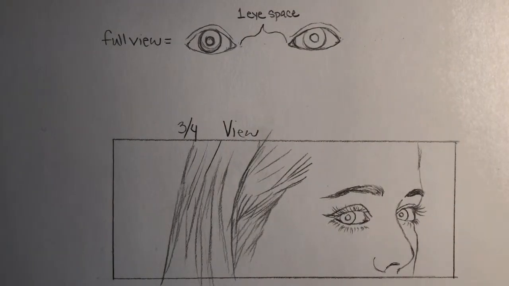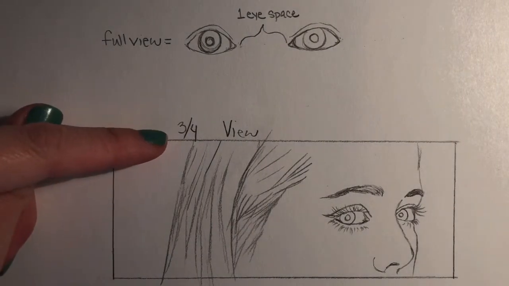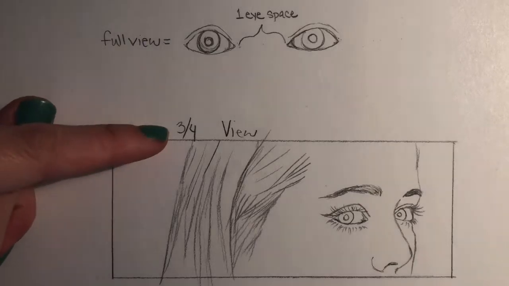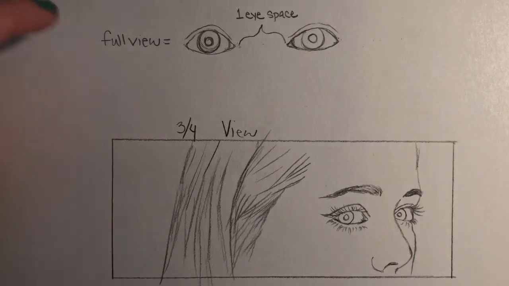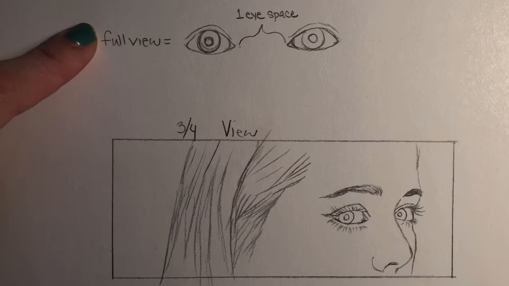I want to talk to you a little bit about a 3/4 view portrait and some of the key important changes between a 3/4 view and a regular full view portrait, like what we've been used to drawing.